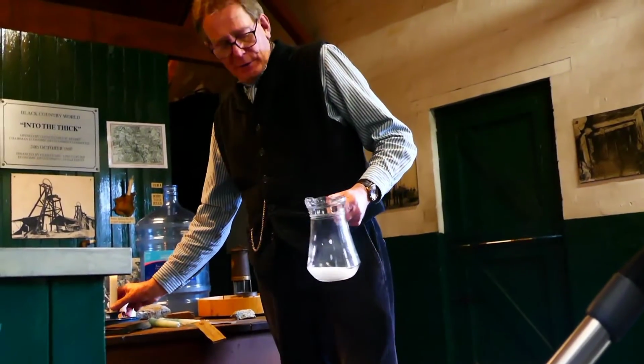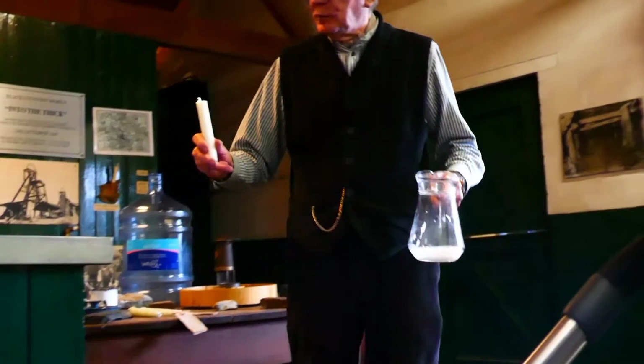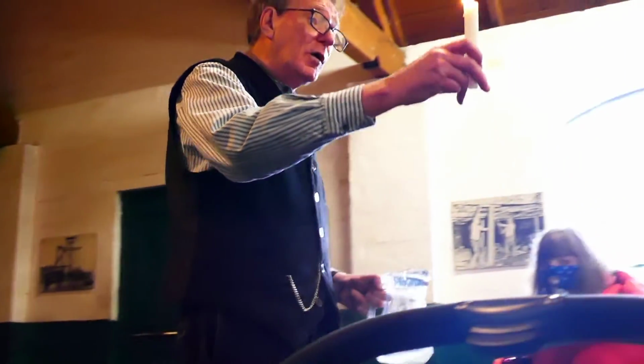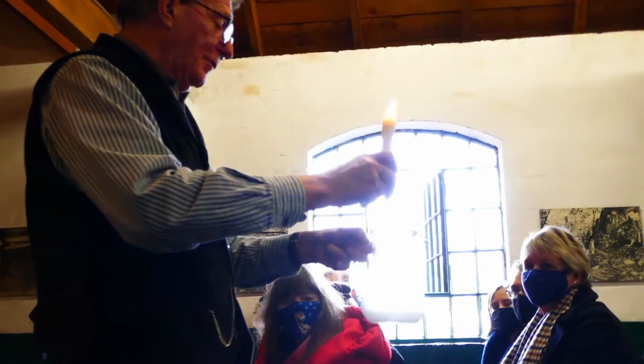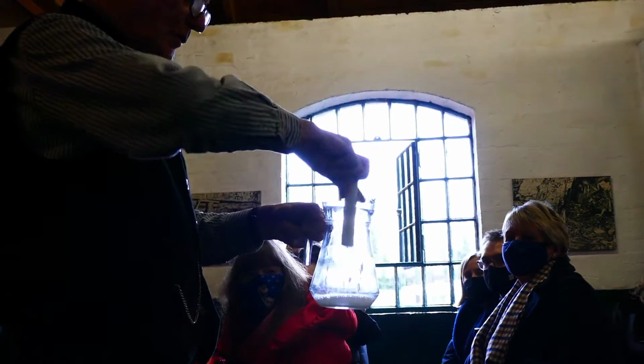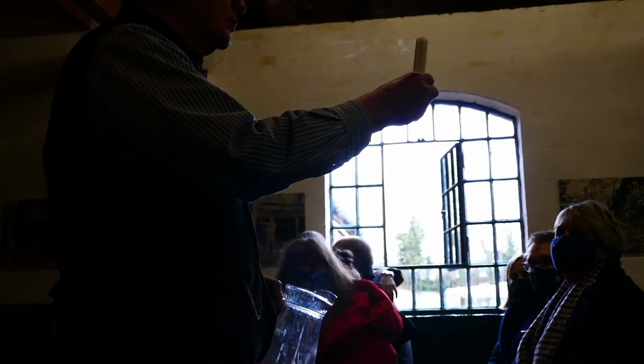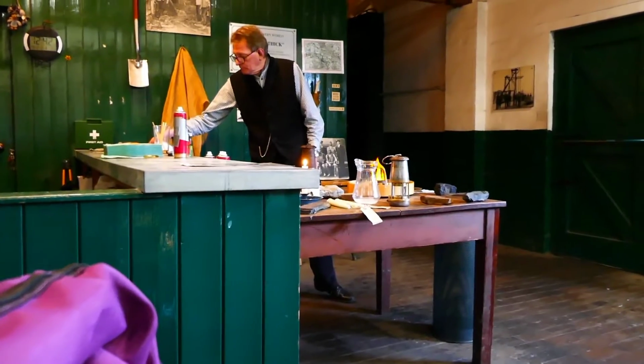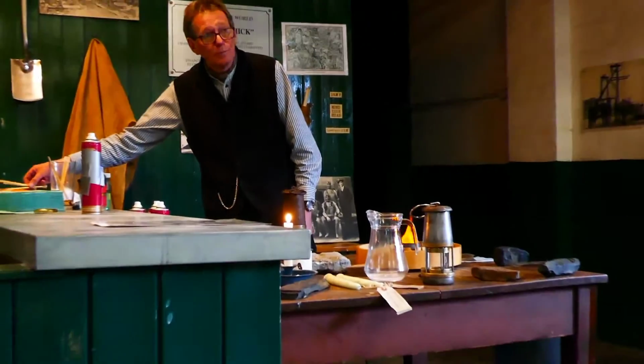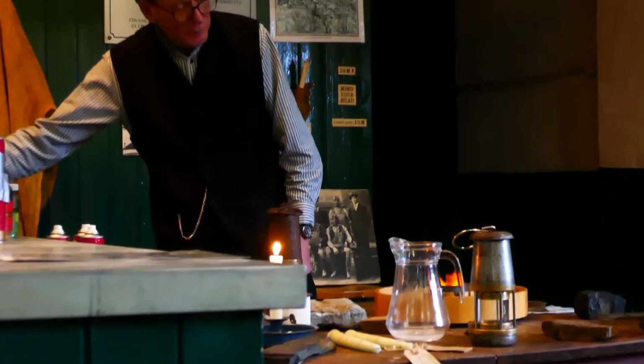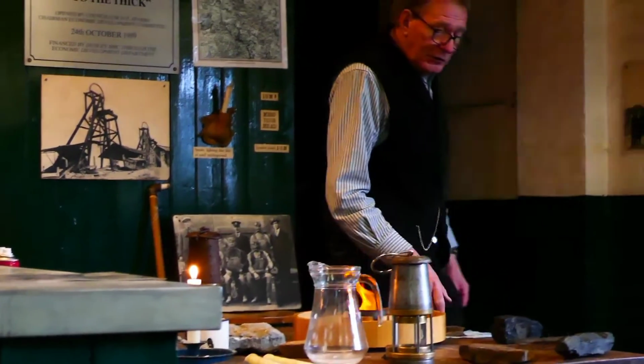So now I'm going to show you the effects the carbon dioxide has on a naked flame. So the miner goes into the mine with his naked flame, his candle. What happens is, immediately, it will put the flame out. If you remember what I said, if we were in methane, we'd have gone and caused an explosion by now.